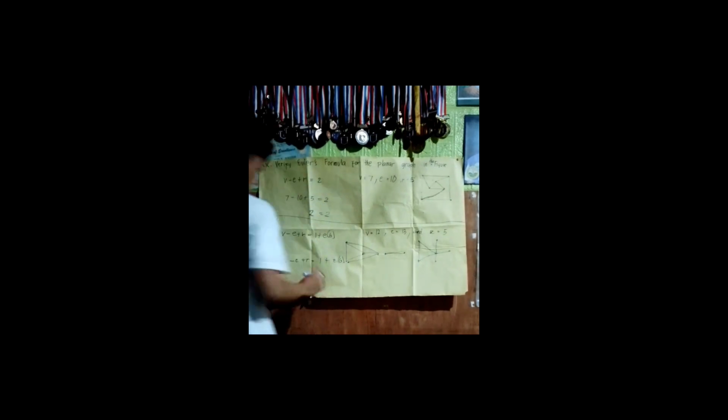So vertices, we have 12 vertices and 13 edges, and have a region of 5. So now let's solve this graph.